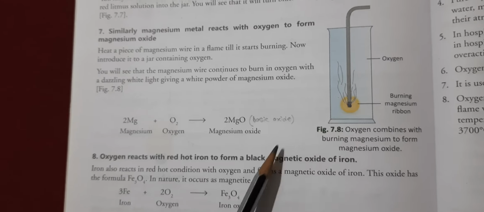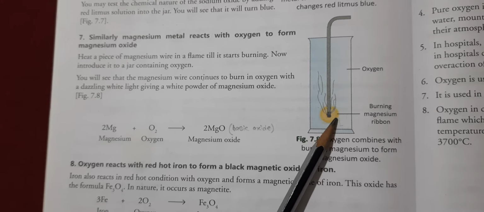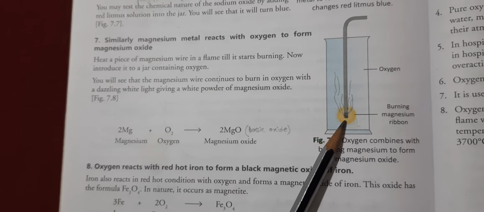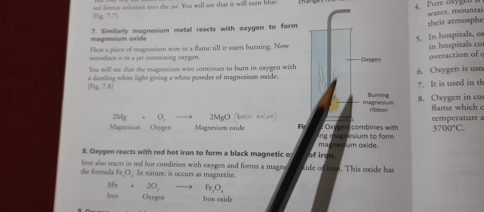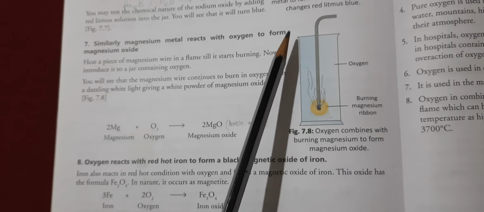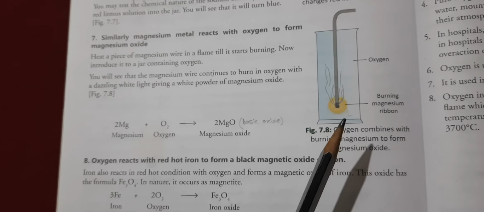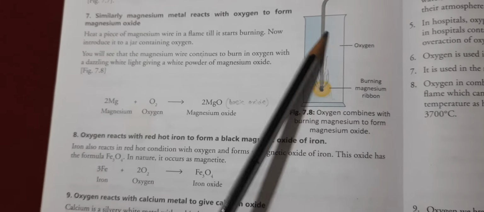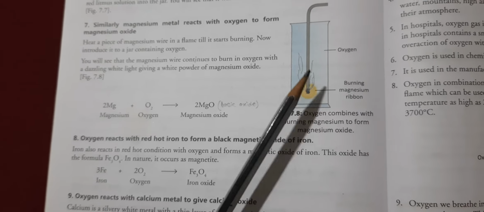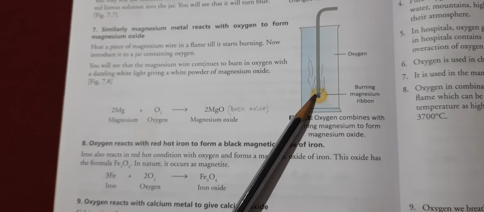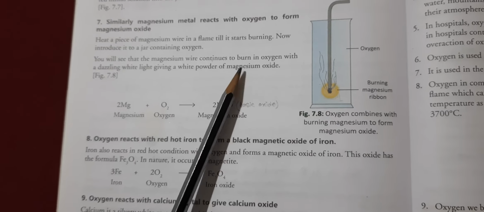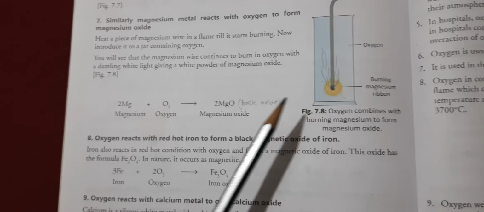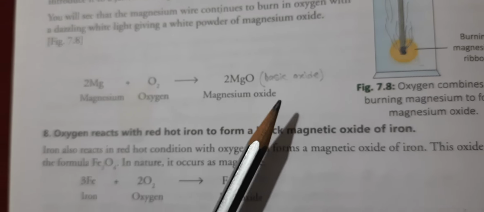Here is a strip of magnesium. It is burning with a dazzling flame. When you immerse this burning magnesium into a jar of oxygen, you see this jar has been kept upright because oxygen is heavier than air. It will not escape into the air. It's heavier than air, so it will stay down. As soon as this burning magnesium ribbon is introduced in the jar of oxygen, it starts burning even brighter, and the ash that it produces is magnesium oxide. It is white in color. That magnesium oxide is also a metal oxide, so it is also a basic oxide.